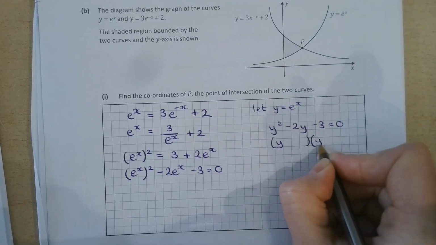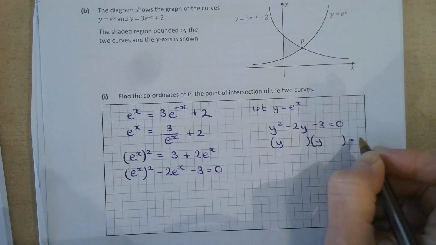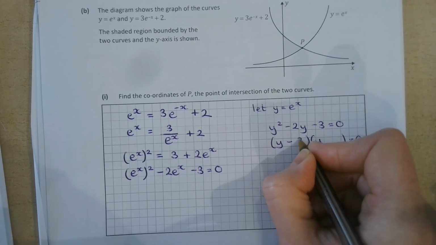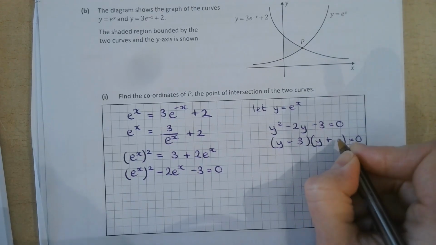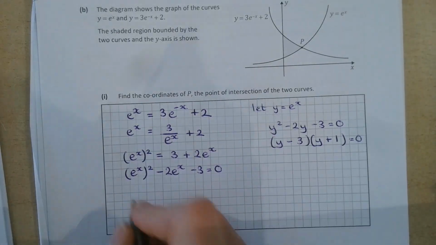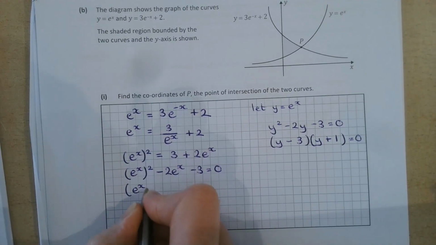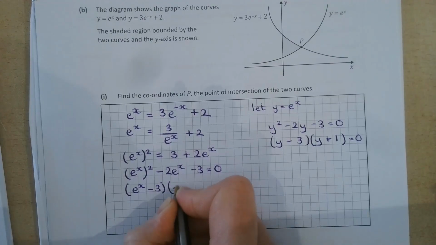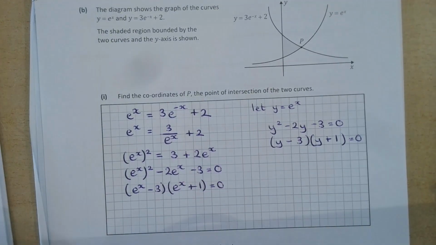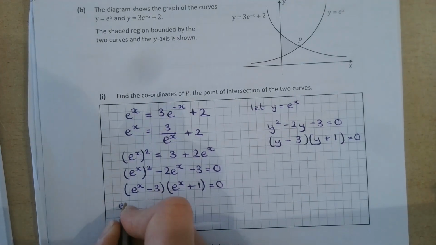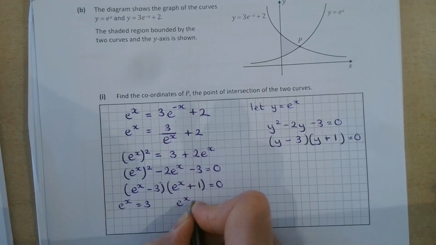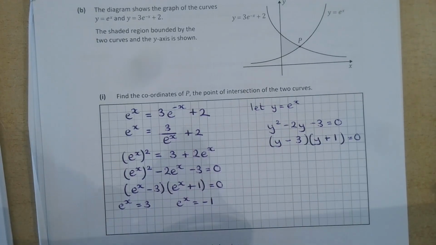So you'd open up your two brackets, two factors that multiply to give me minus 3 and add to give me minus 2. So we'll be looking at minus 3 and plus 1. Okay, so if we apply that back to what we have here, we would have e to the x minus 3 in one bracket and e to the x plus 1 in the other bracket when we factorize. And solving that, we have e to the x will be equal to 3, and e to the x will be equal to minus 1.